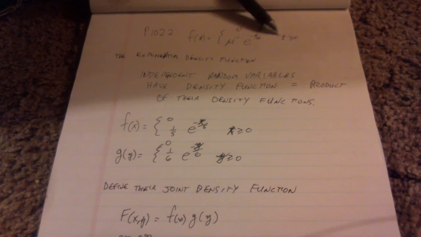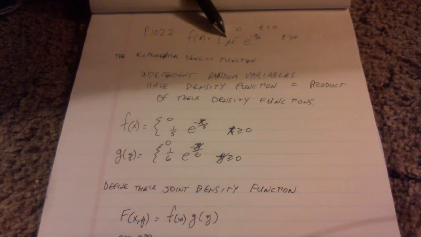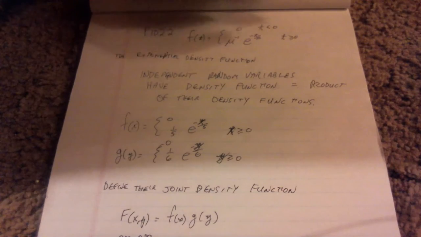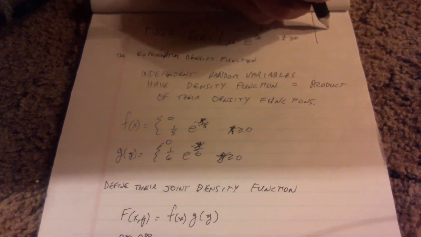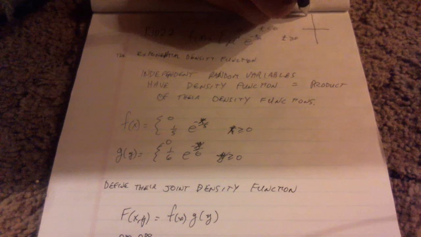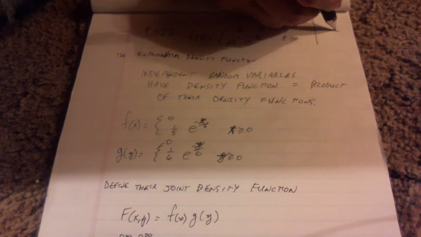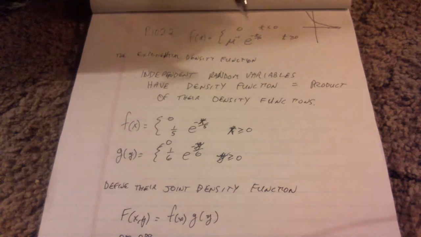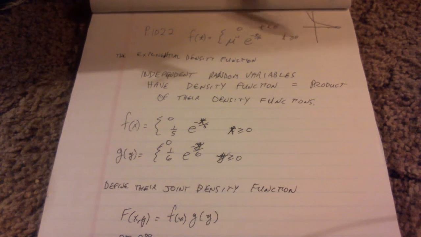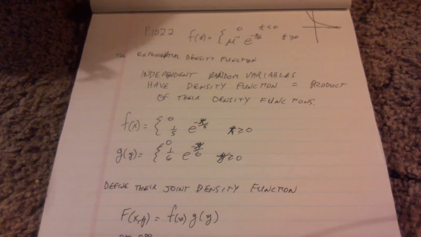So when t is greater than or equal to 0, I have this exponential density function, which you can actually graph. As an exponential density function, it looks like this. It decays very quickly. But for any choice of mu, this area is 1. So you have the property of a density function.